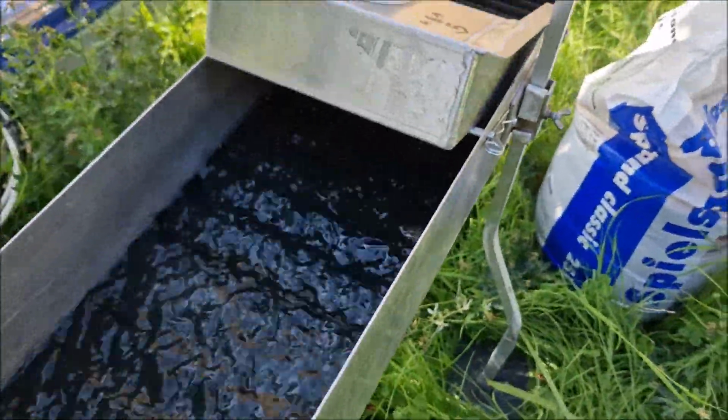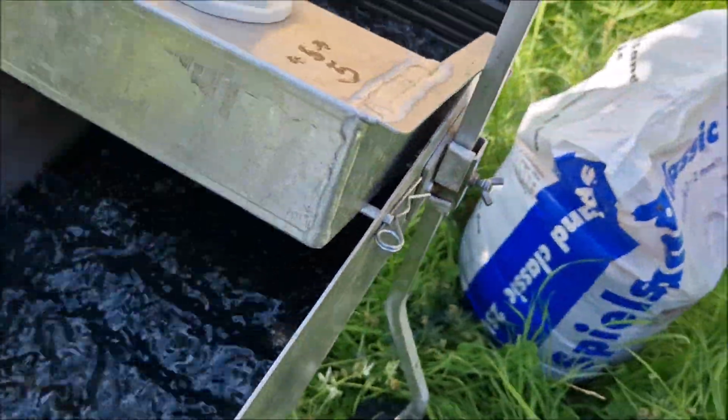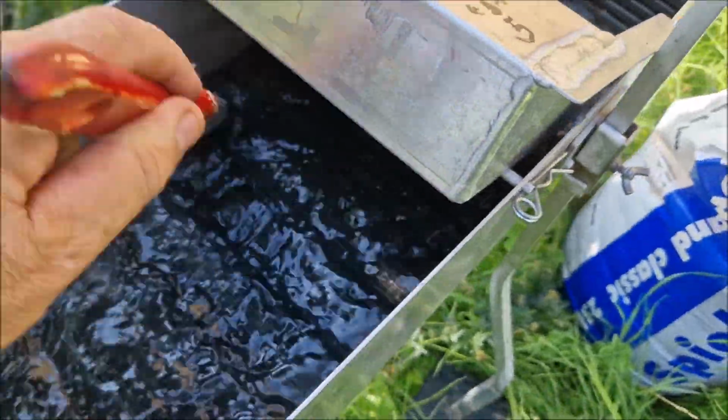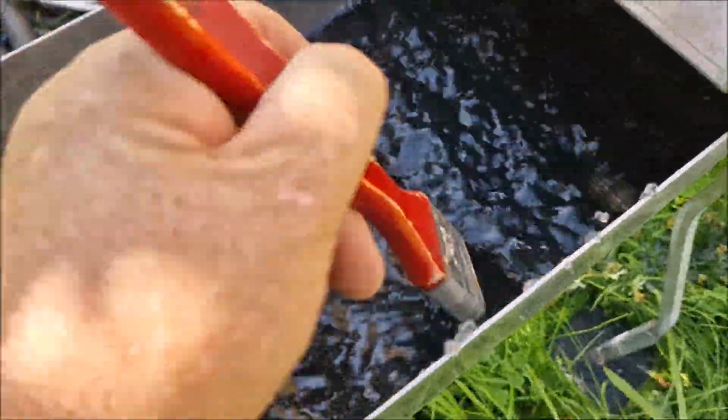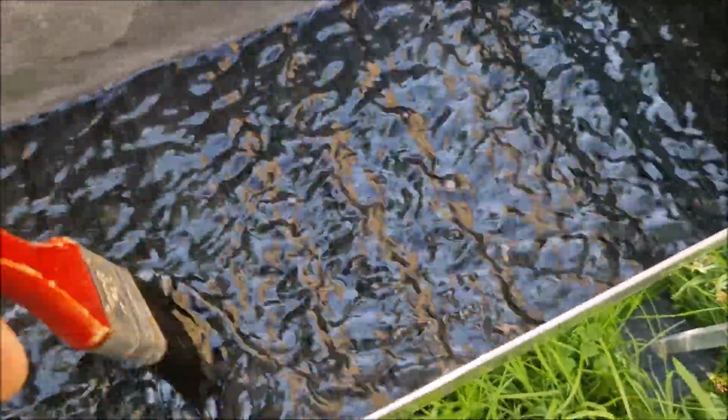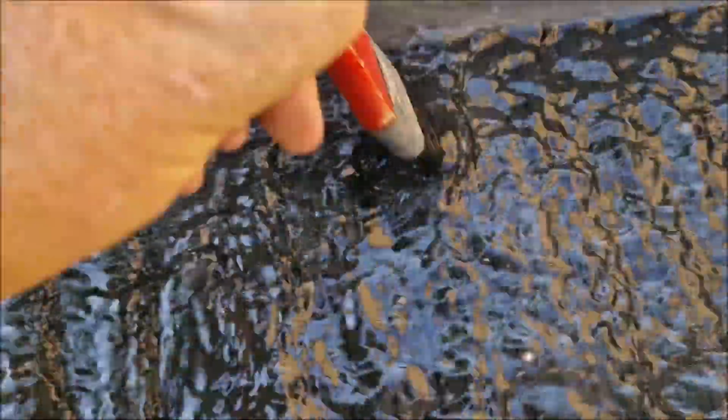So what I like to do, and you'll see Dan Hurd, a lot of these guys do this, is they take a brush and they simply clean the water bubbles out of the sluice riffles.